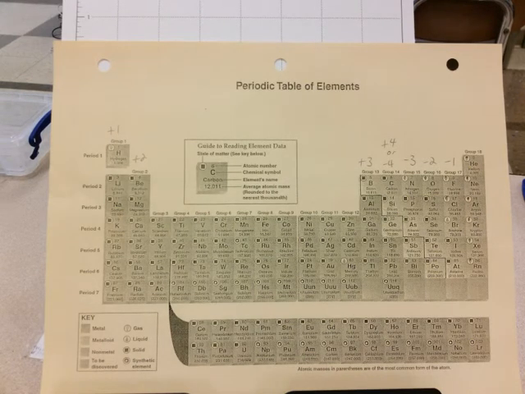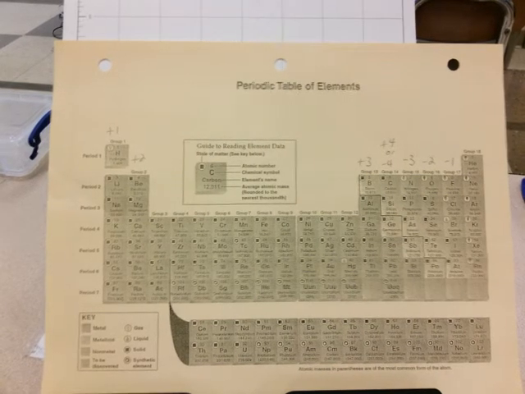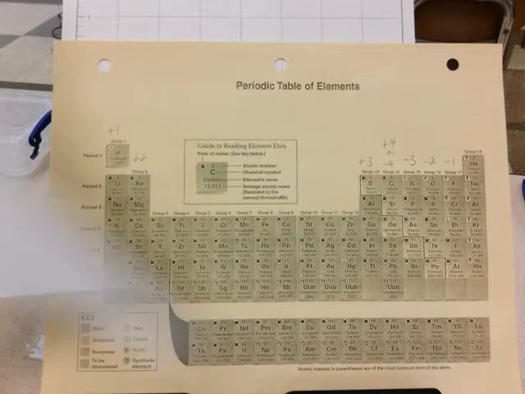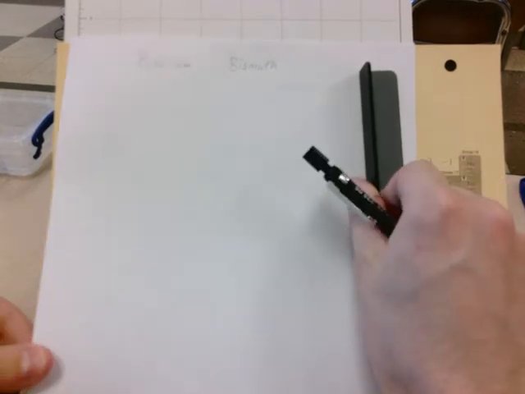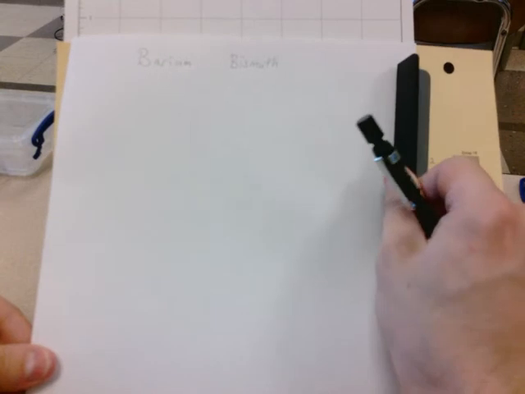For this first one, I'll write this down. I'm going to combine barium with bismuth. That sounds super fun. Here I've written it down on my sheet, barium and bismuth. First things first, what do we do? Well, the first thing we do whenever we're trying to make a chemical formula is write down the symbols for the elements. So we've got to find barium and bismuth on the periodic table.